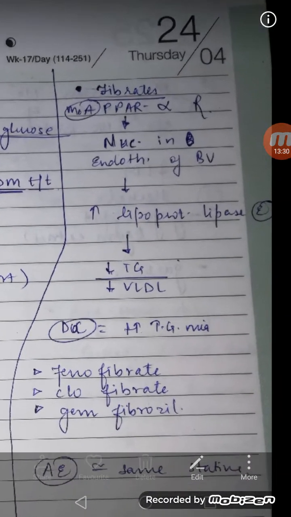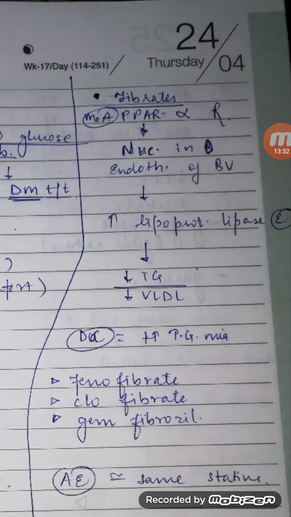In case of fibrates, what they do, the mechanism of action, see all these drugs, the first four drugs, they bind, and it means their action is somewhere in the liver, but its action is in the blood vessels, the endothelial cells of blood vessels, the nucleus of these cells. There is a PPAR alpha receptor, that is peroxisome proliferator activated receptor alpha. It binds to that receptor, stimulates it, and causes more expression and more stimulation of an enzyme called lipoprotein lipase.